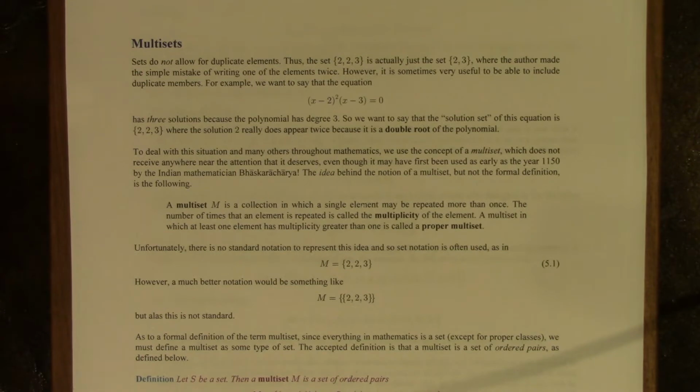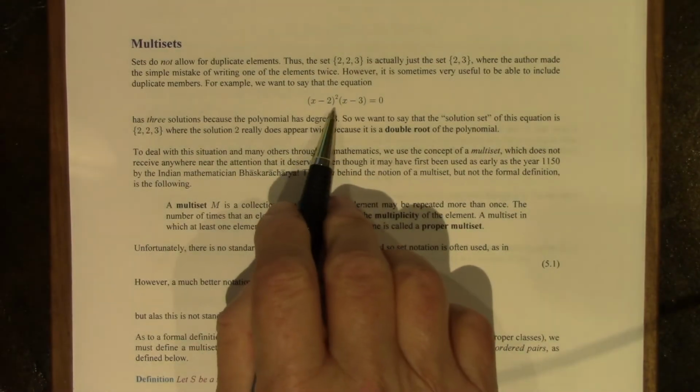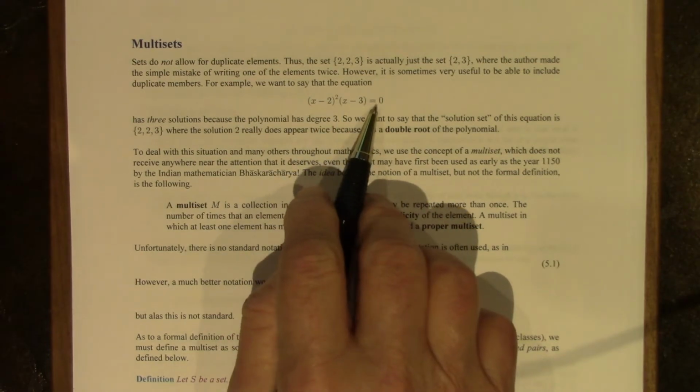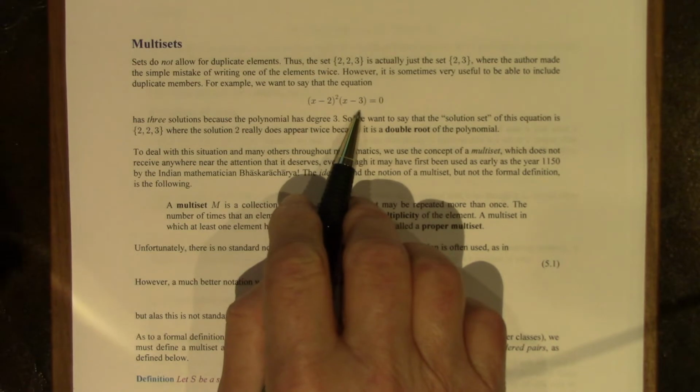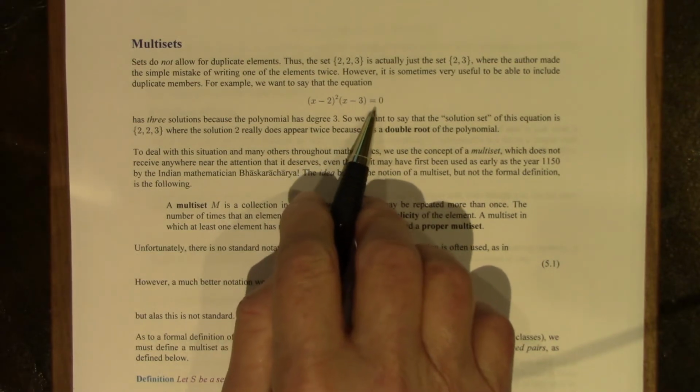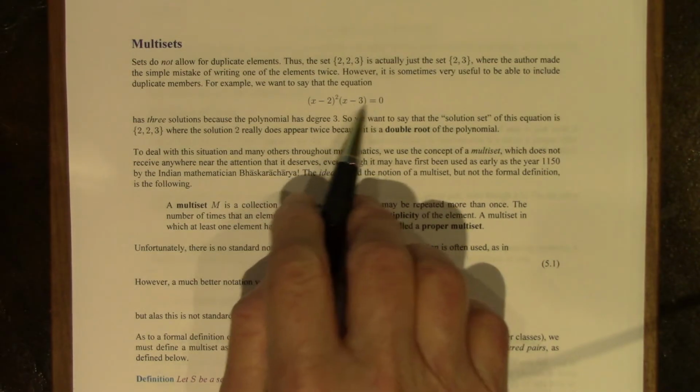Well, sometimes it's quite useful to be able to include duplicate elements in a set. As a simple example, this equation, since it has degree 3, we'd like to be able to say that it has 3 roots, or 3 solutions.